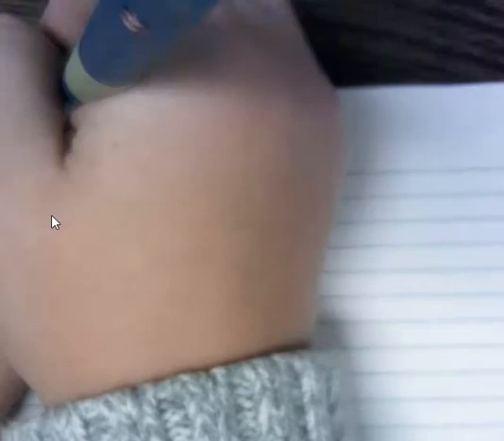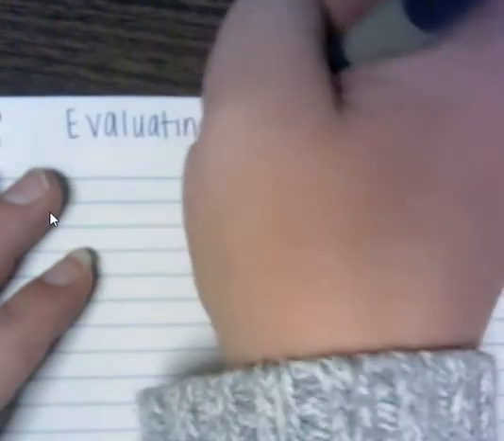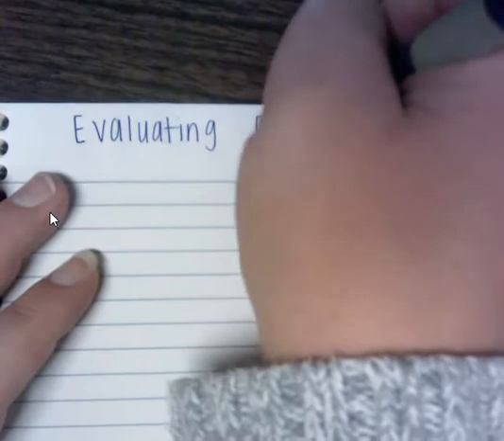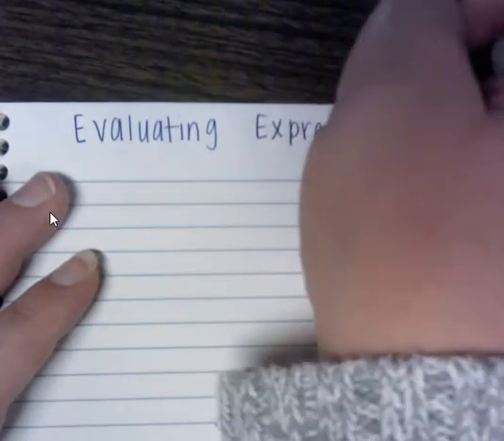Okay, then we're going to move to 57. We want to make sure we label it evaluating expressions. And make sure you put the page number down at the bottom.